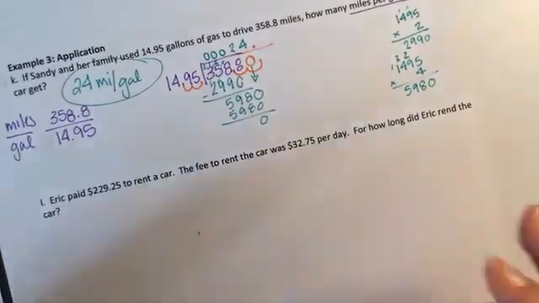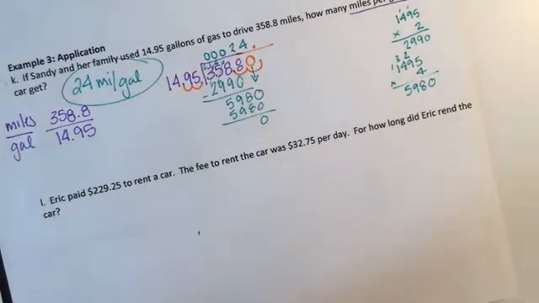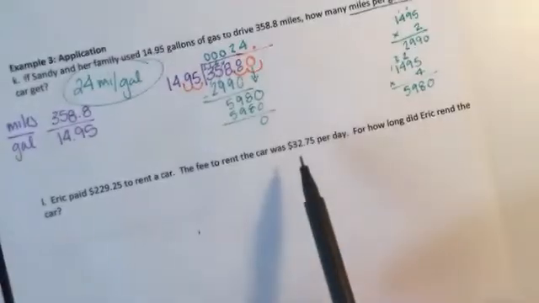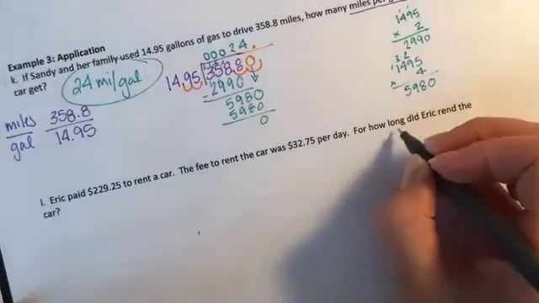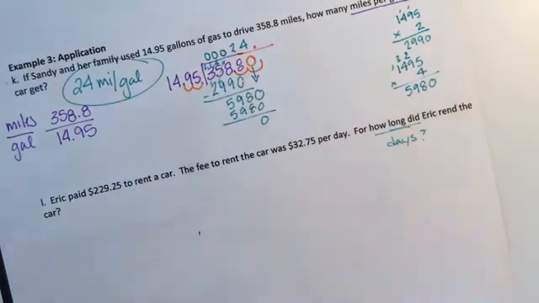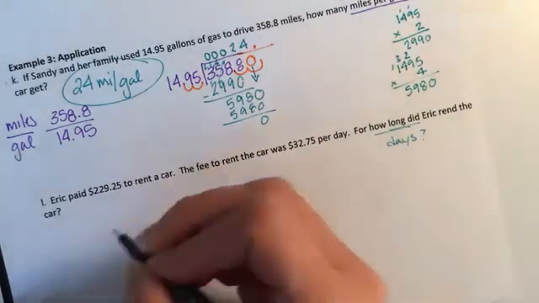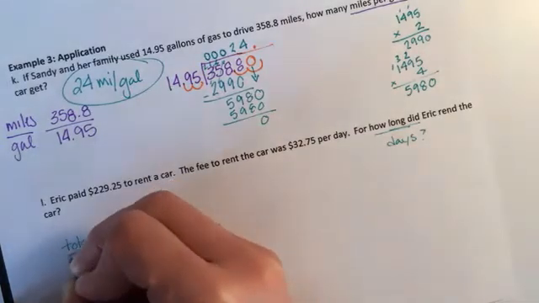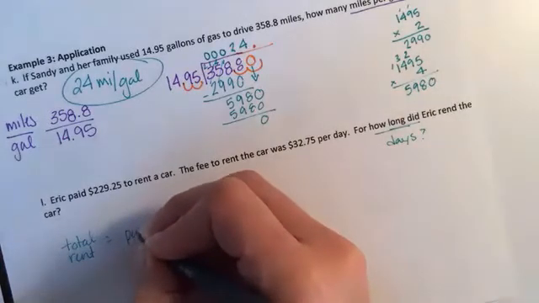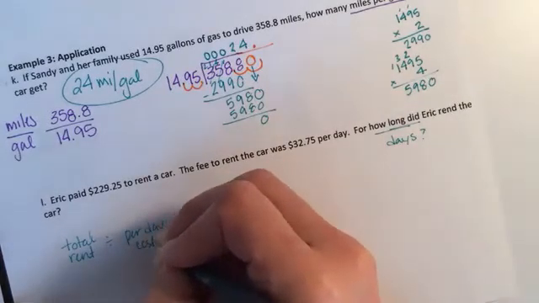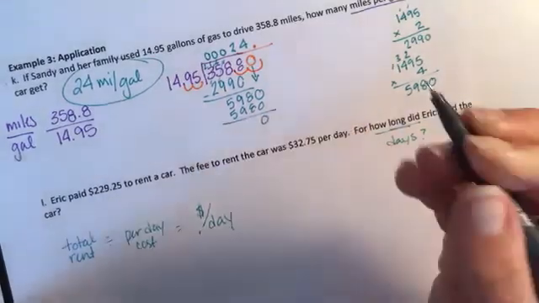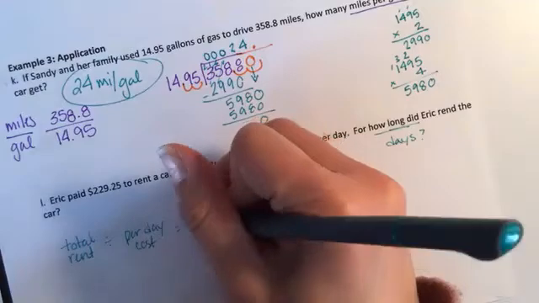Okay, and then let's do the last word problem. I think it's just good for you guys to see this. Eric paid $229 to rent a car. The fee was $32.75 per day. How long? So we want to know how many days. That's our question. So you have to take the total rent divided by the per day cost. Oh, actually, sorry, we know the cost per day. It'll give you the number of days.